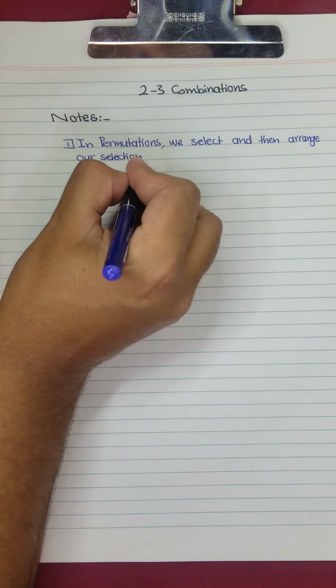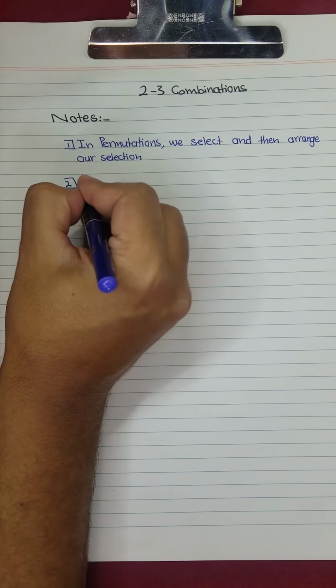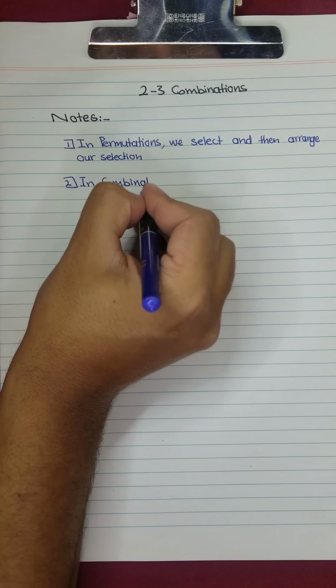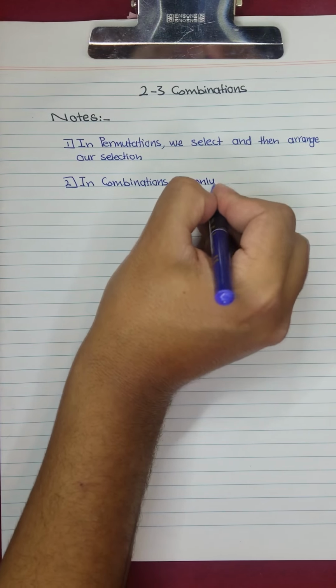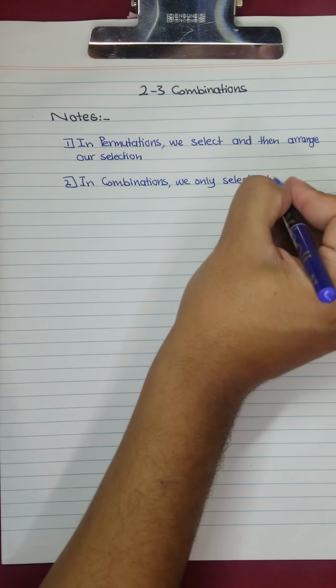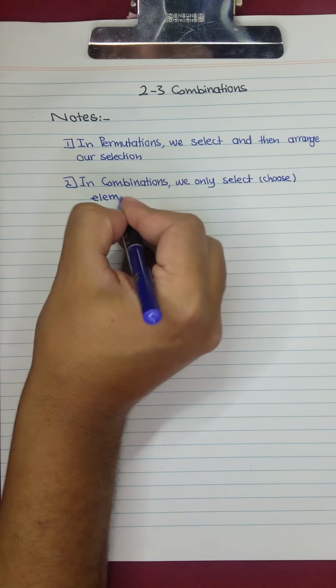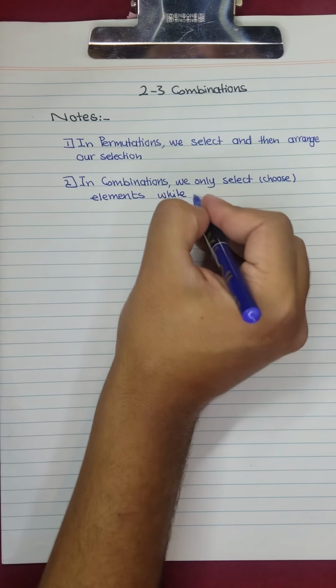So you don't only select elements, you select them, and then after you select them, you need to arrange them as well. However, in combinations, we only select elements, or choose, if you like, choose elements, while their arrangement is not important.